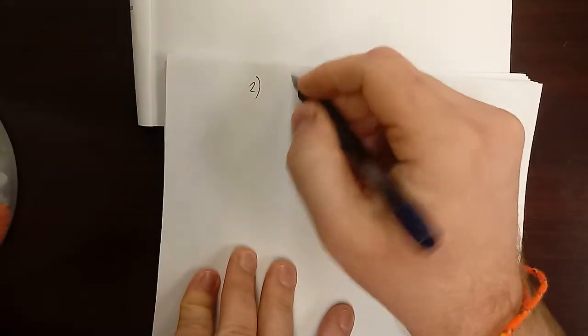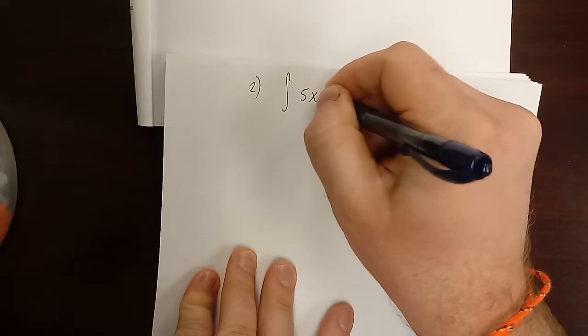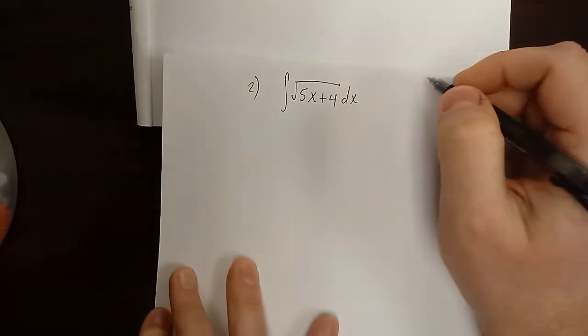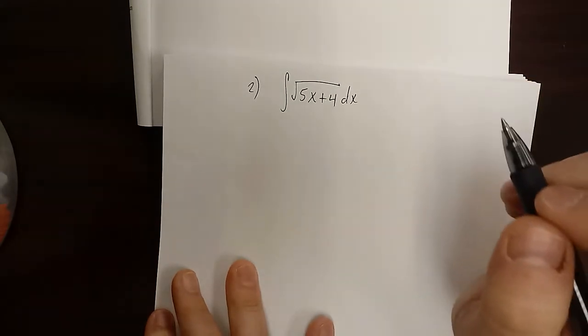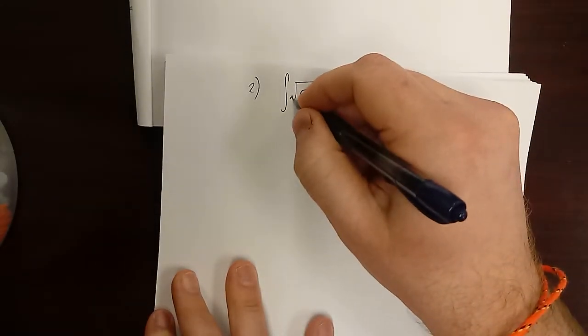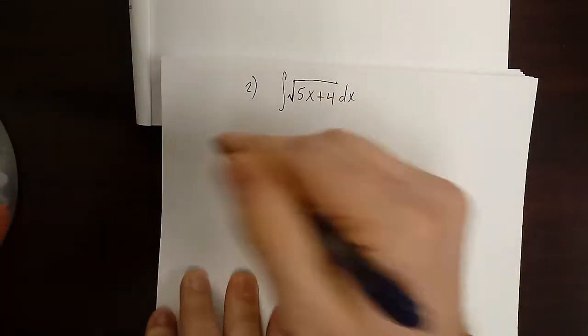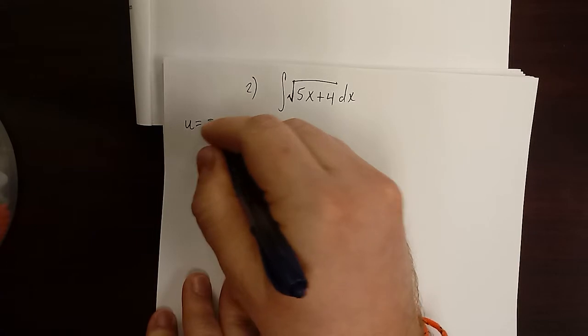So let's move on to the second one. The second one says the integral of 5x plus 4 inside a square root dx. We're going to talk about how we pick what u is in the future when we get to more complicated examples. For now, it's just this expression that we see. So we say, all right, u is 5x plus 4.